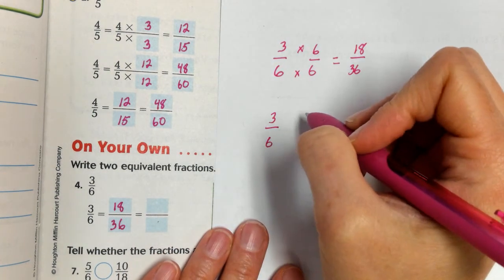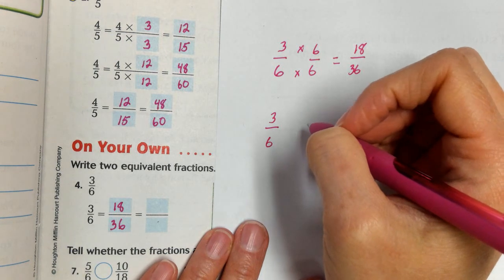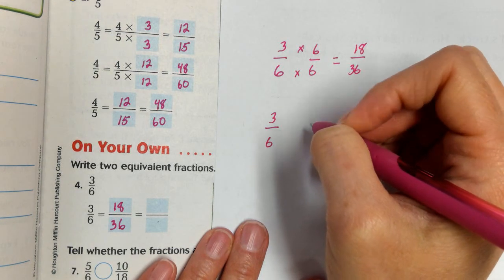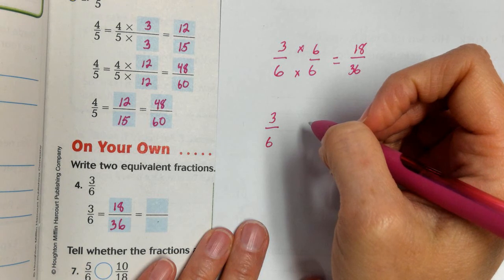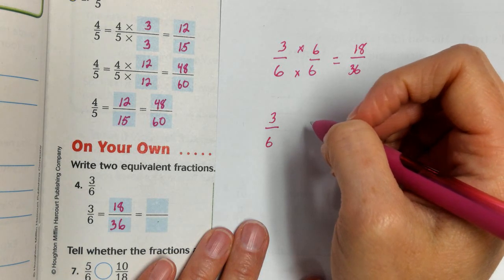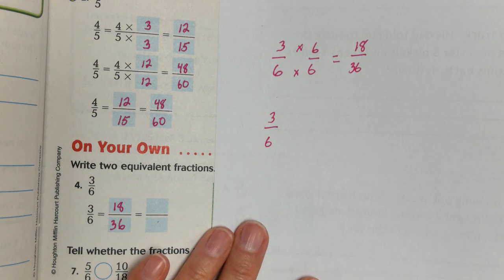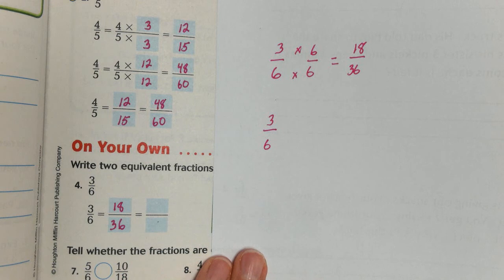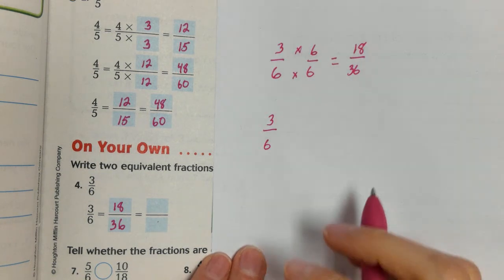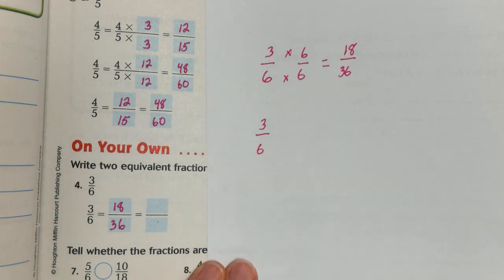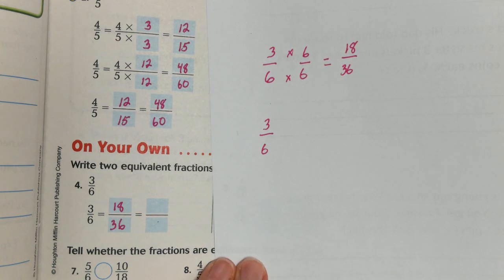All right, now I'm going to do another equivalent fraction. Zytavia, what am I going to do to make an equivalent fraction? Okay, so I'm going to multiply the numerator and the denominator. Sit up. I'm going to multiply the numerator and the denominator by the same number.